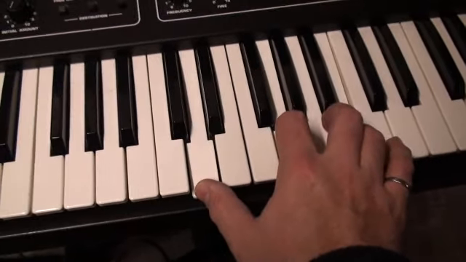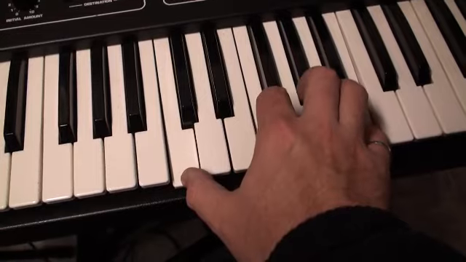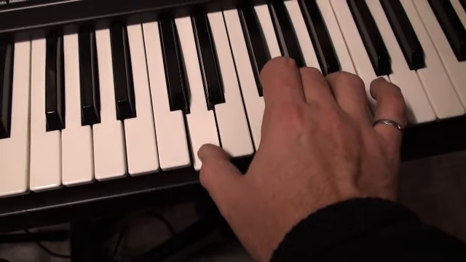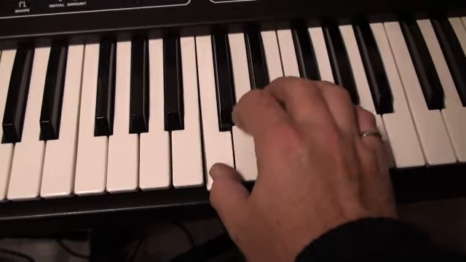It's a fairly majestic sound though, isn't it? Sounds a little bit out of tune.